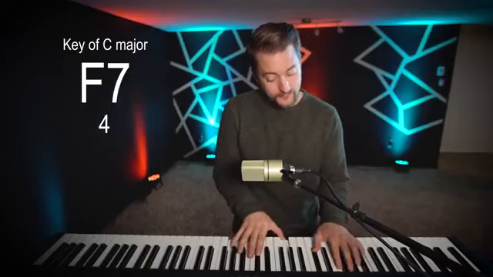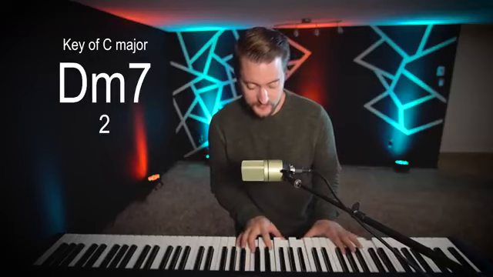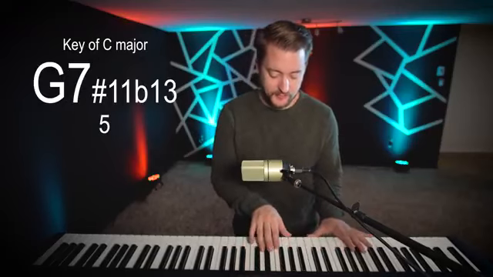Now, if I were to actually elaborate that and make the chords more colorful and more melodic, that right there could look like this. 1, 4, 3, 6, 2, 5, 1. So that's all in reference to the C major scale, because that chord sequence happened to be in C major.